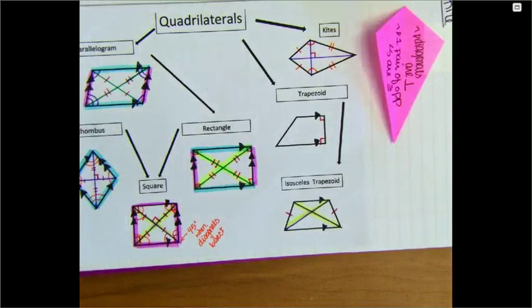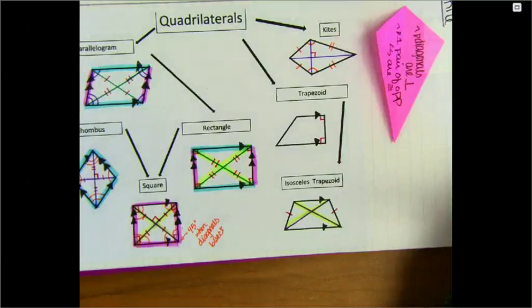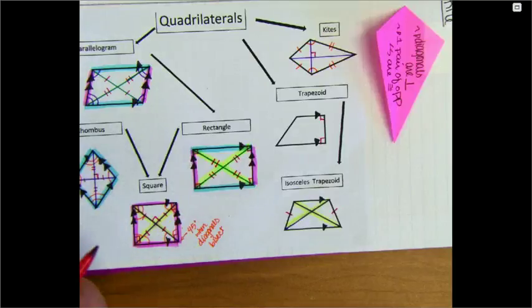All right, what else? I'm missing something. Starts with a B. Base what? Base what? Well, not the bases are congruent. The base what are congruent?